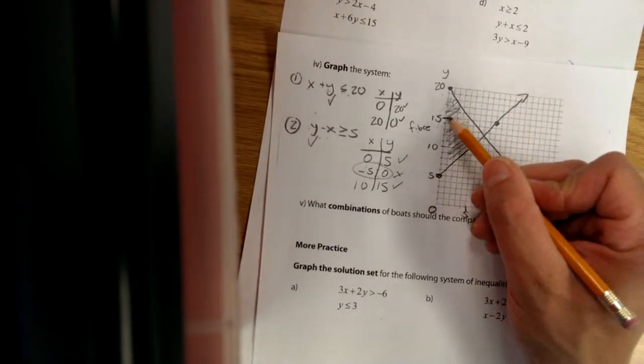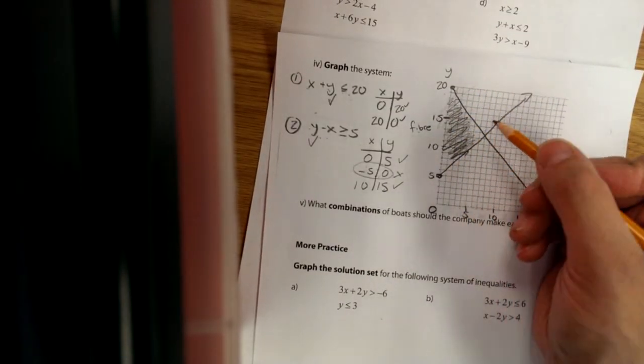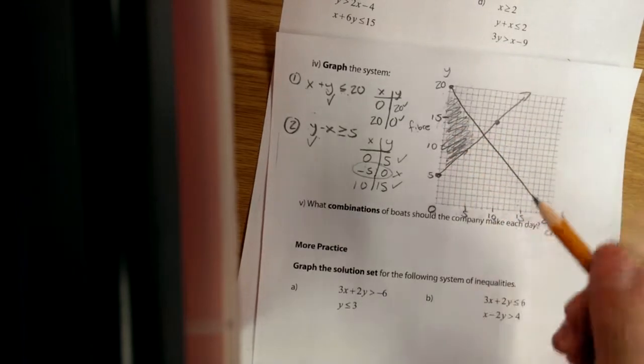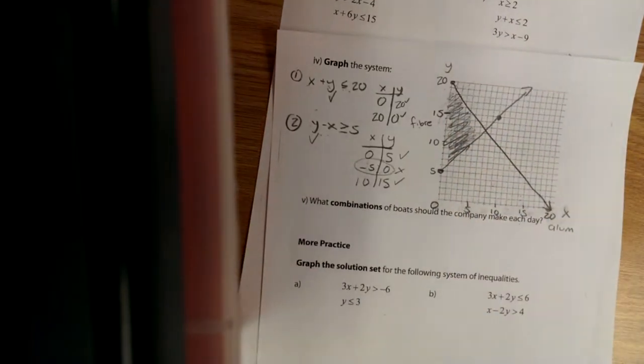This is your discrete values. Okay, and this is your common region. So if you don't understand that, pause the video and watch it again.